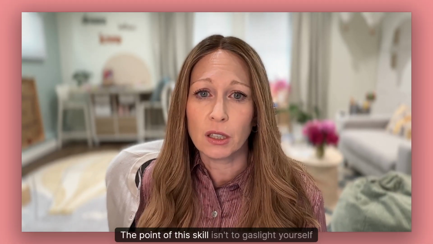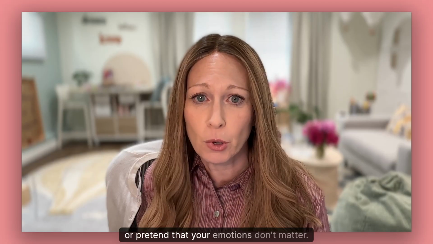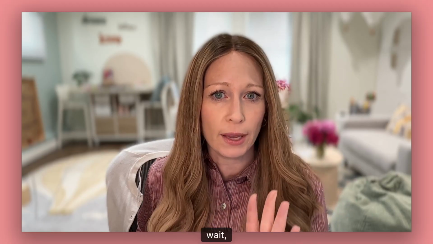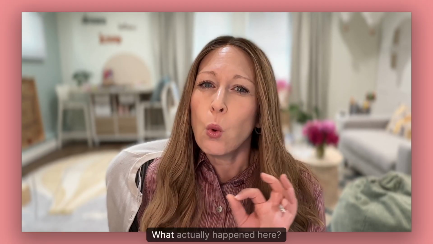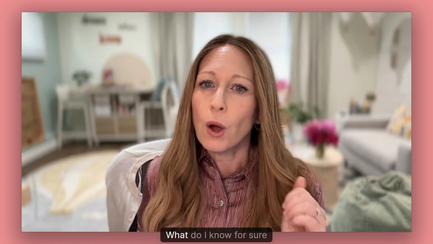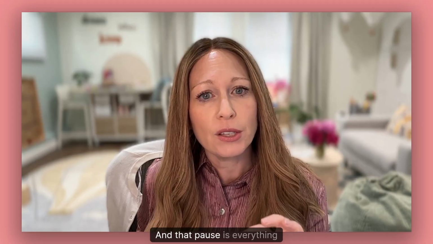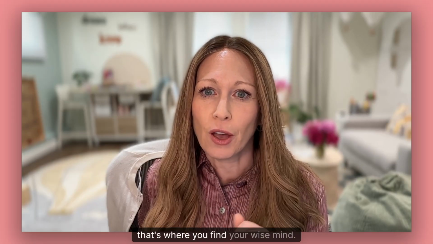The point of this skill isn't to gaslight yourself or pretend that your emotions don't matter. It's to get really curious before reacting. It gives you a moment to say, wait, what am I reacting to? What actually happened here? What do I know for sure? And what else might be true? And that pause is everything. That's where you find your wise mind.